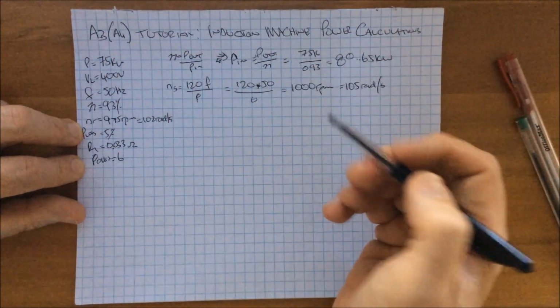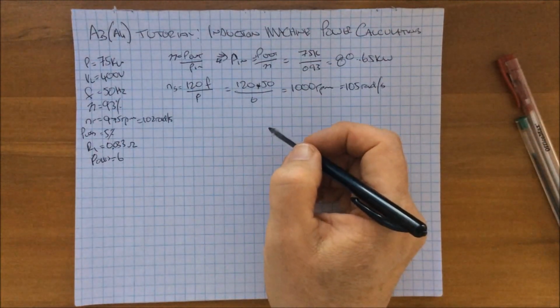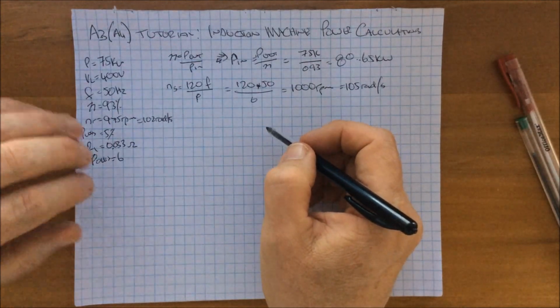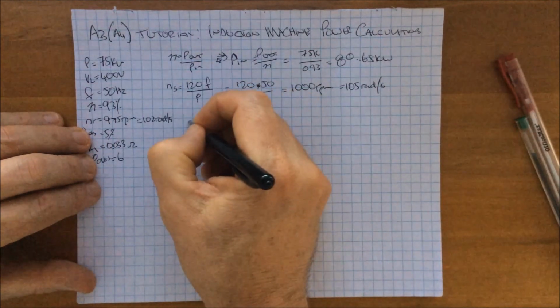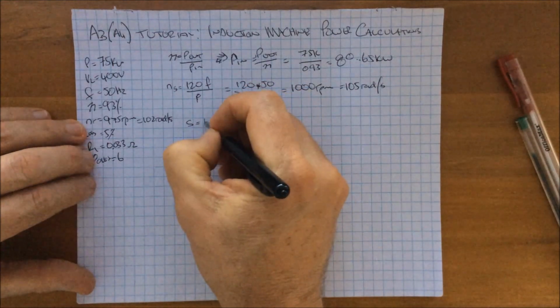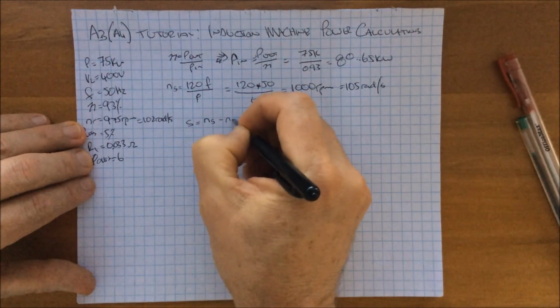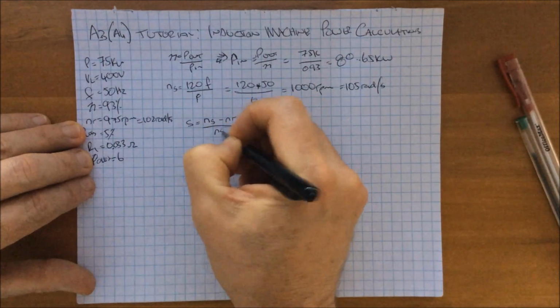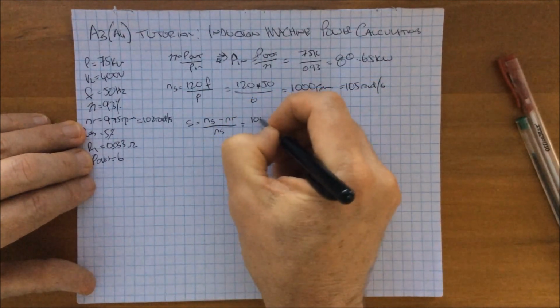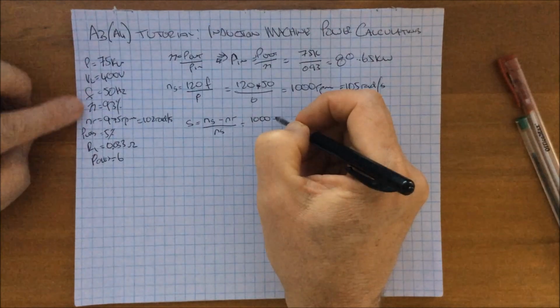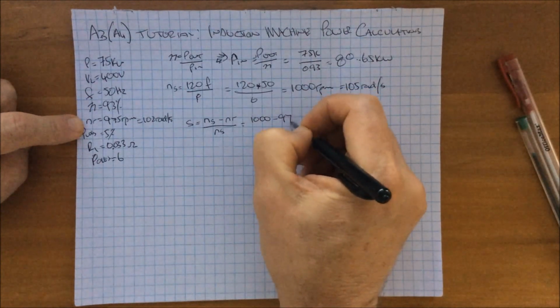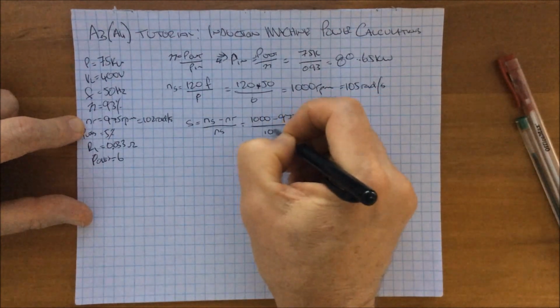What else? We can go back. As I said, we need to understand the slip of the machine. And as we know, the slip is the synchronous speed minus the rotor speed over the synchronous speed, which is 1000 minus 975 over 1000.